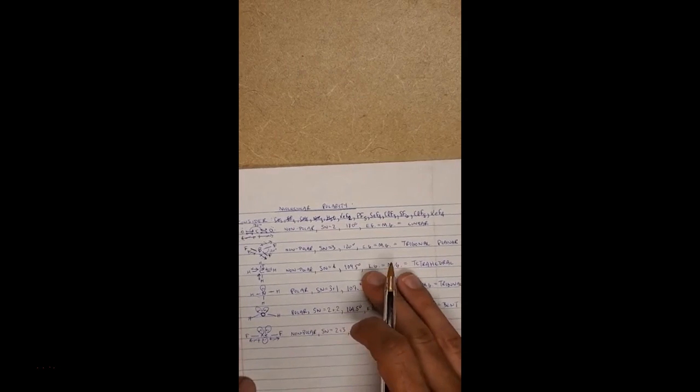And the electron geometry of this will be trigonal bipyramidal, and I'm going to turn it on its side like this, and I'll talk a little bit about axial and equatorial.